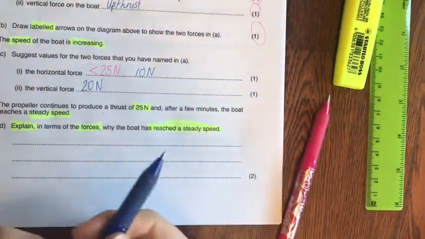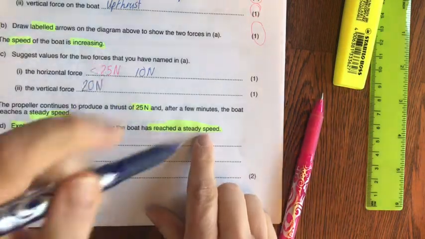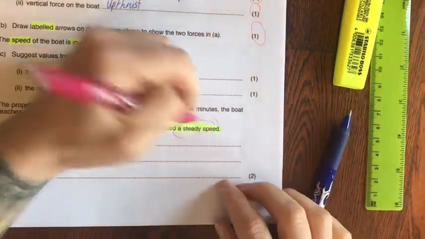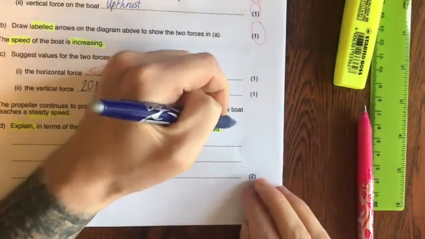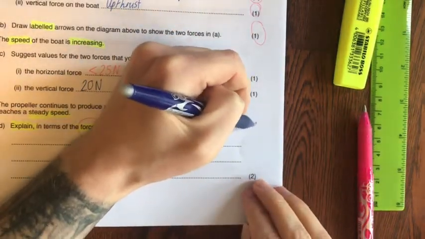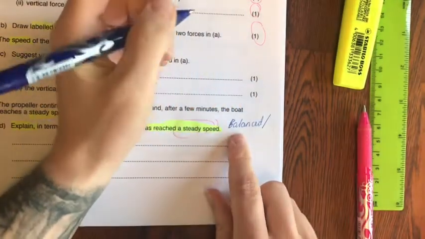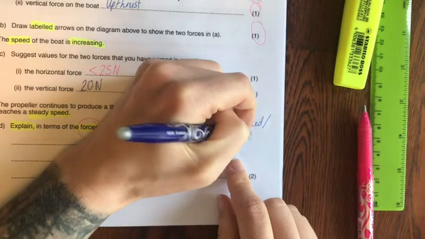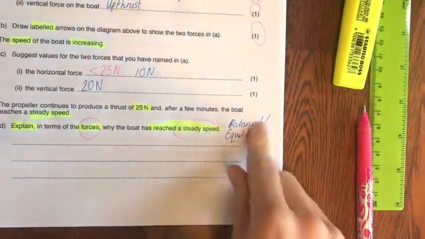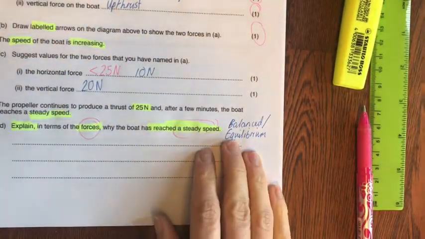So if it's going at a steady speed, that immediately tells us something about the forces. It tells us that they must be balanced. The other key word that you can use that means balanced is equilibrium. Either is fine. So I always, again, write myself these little notes to work out what's happening.